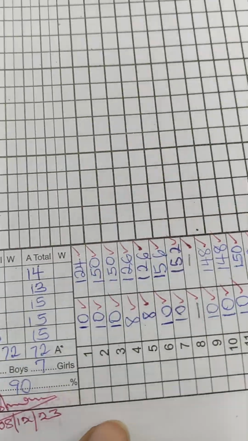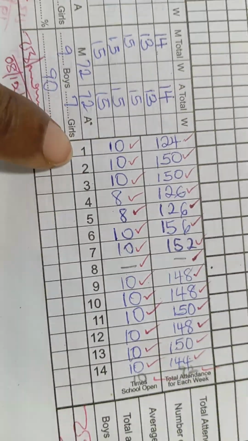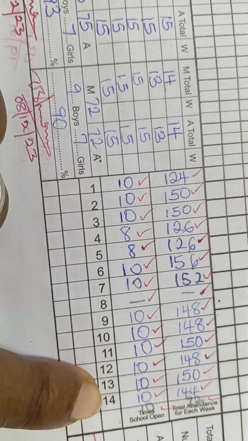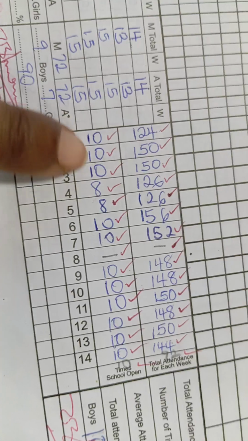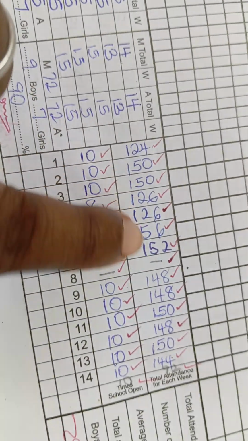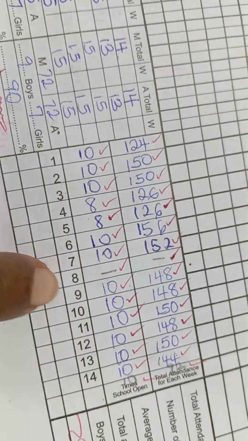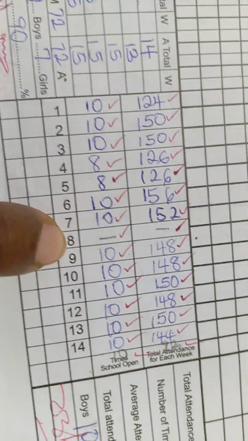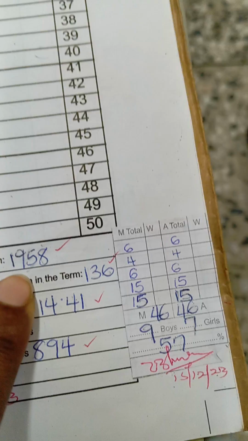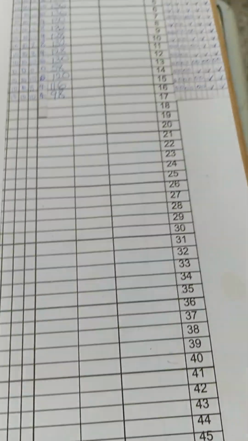So it was marked. Now, over here, you'll see that this is a collation of all from week 1 to week 14 when school resumed or when school was open. These were all the number of times school opened, and these were all the total attendance for each week of the school, except on the 8th, which was our midterm break. All right? So, when we are done, we calculate the total attendance in the term. That is addition of every number here.